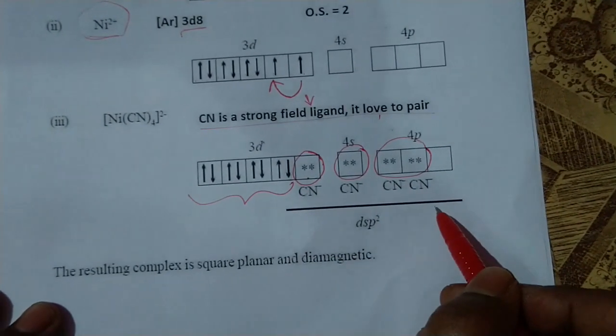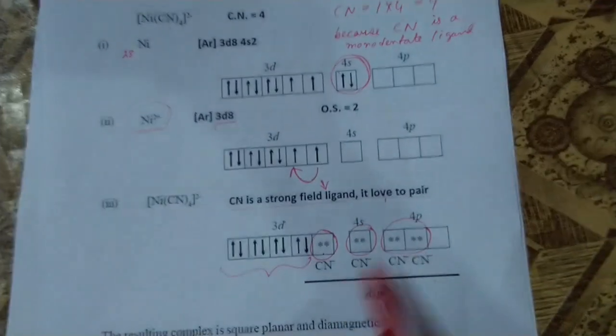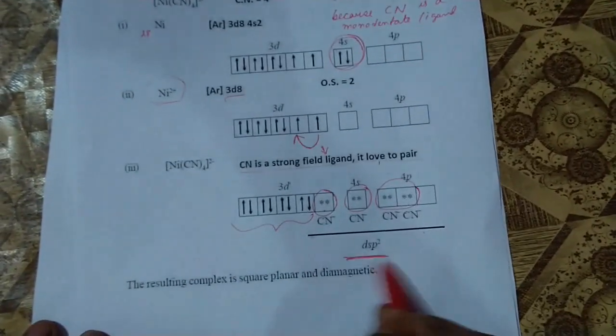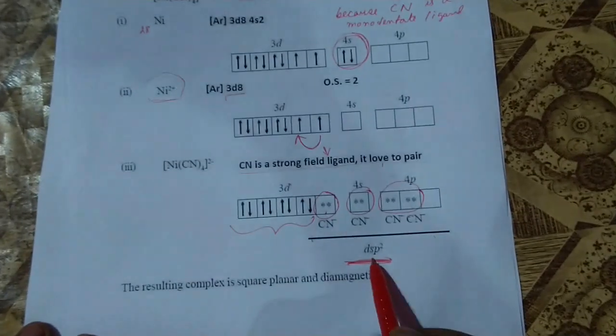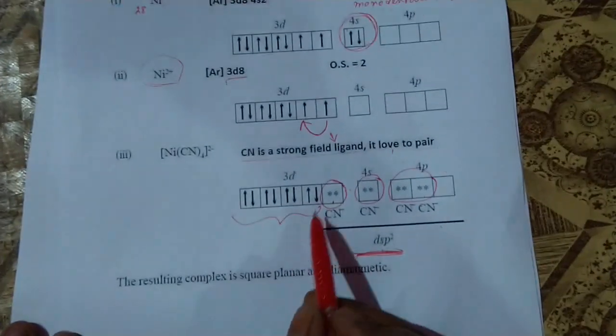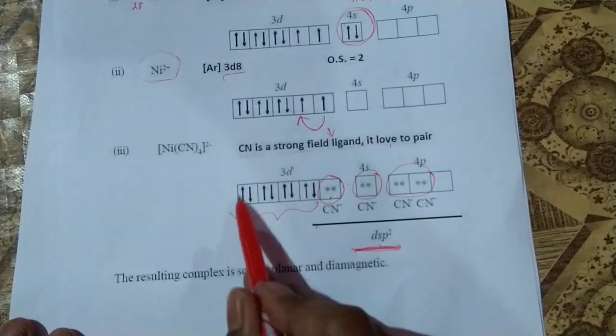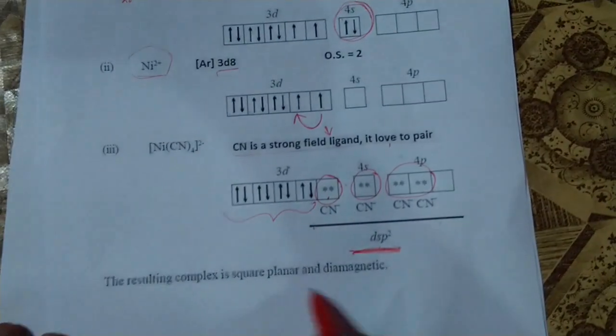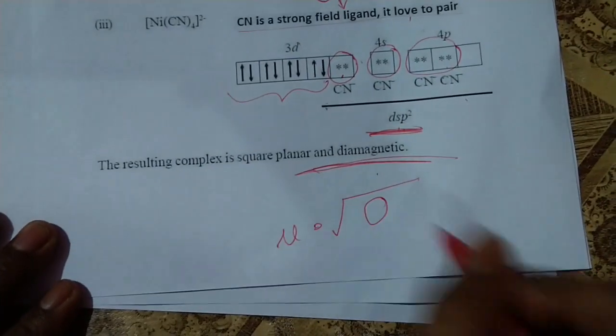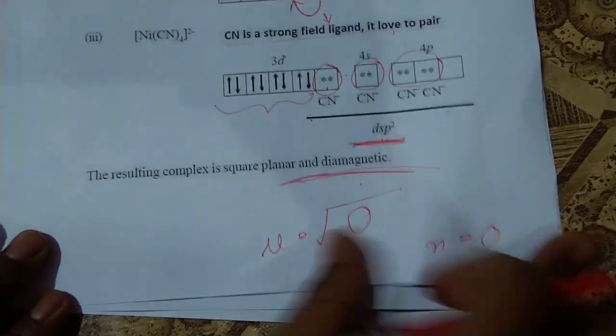Why have we taken 4? Because the coordination number is 4. The cyanide will come and the hybridization will be dsp2, one from d, s, then p. With fully paired electrons, there is no unpaired electron, so it is diamagnetic, and the magnetic moment mu will be equal to 0 because n equals 0.